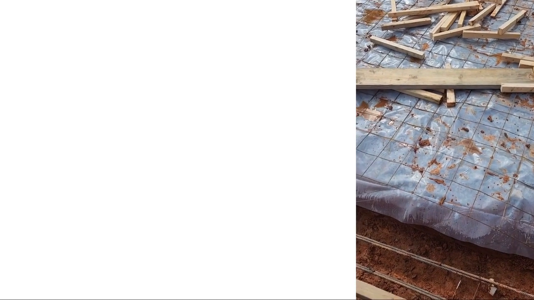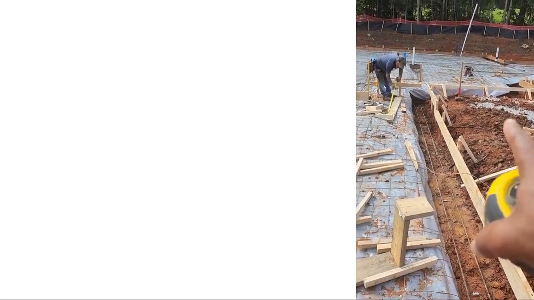Okay, so now let's discuss the other part. Here are the footings, but within your building area, what you're going to have is what we call grade beams. So grade beams are like footings.